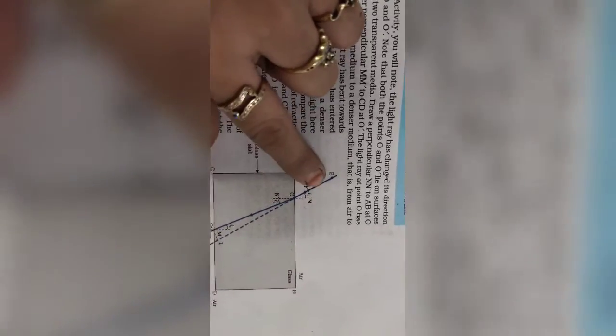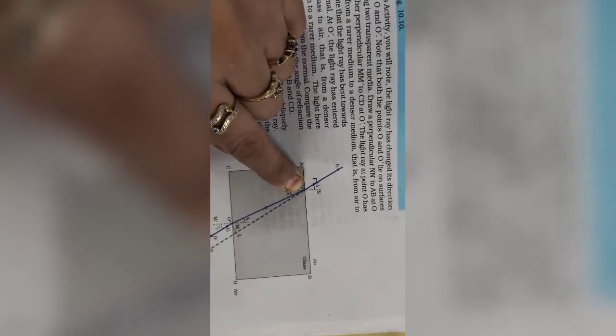We took a white sheet with ABCD, and the glass slab we kept in the middle. This is our EF pin, and this is the second pair of pins which we took, G and H. See the rectangle, the line which is refracted from the transparent medium. When we remove the pins, a line of virtual image is created.